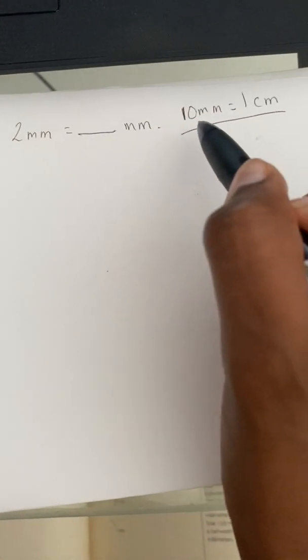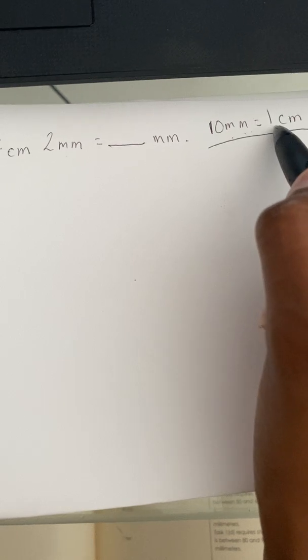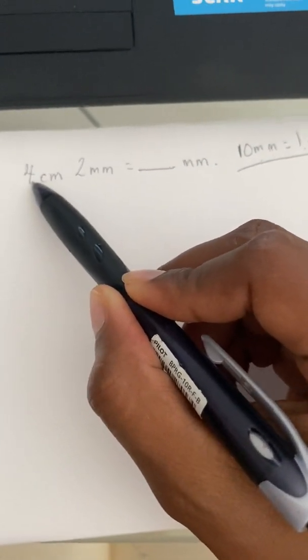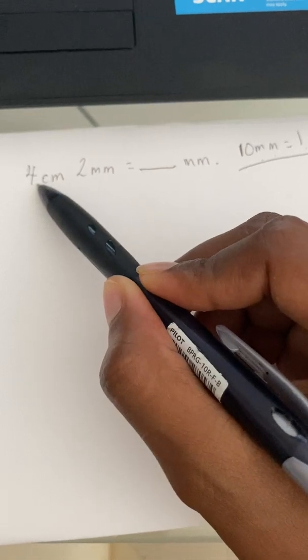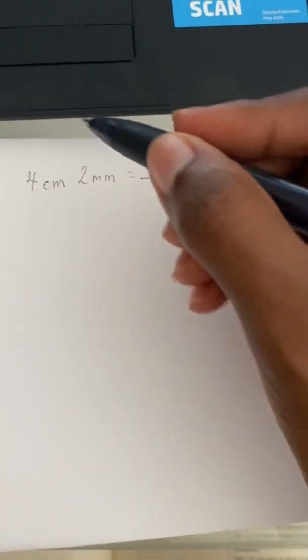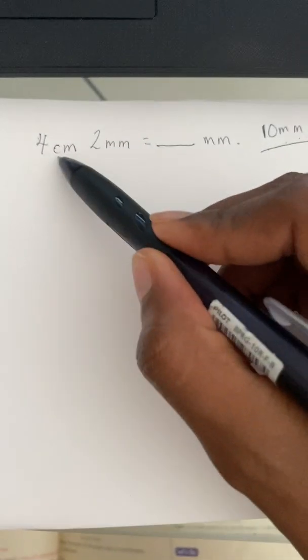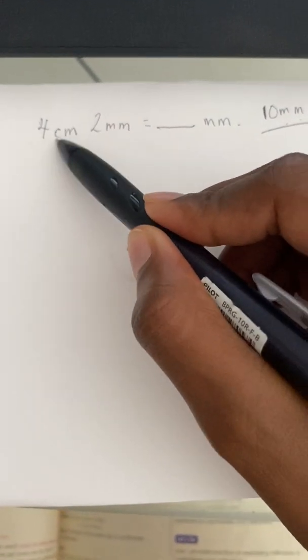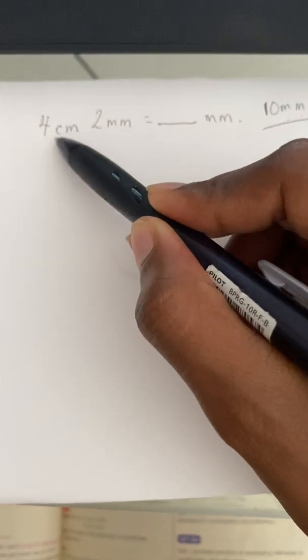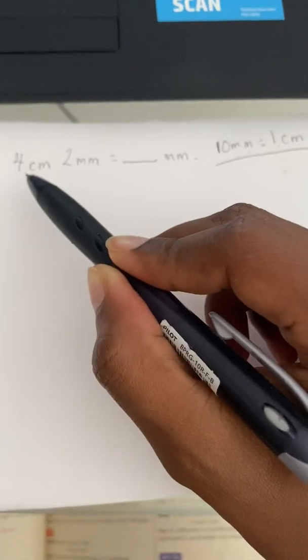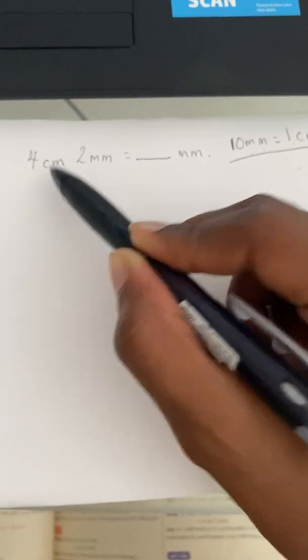Well, I know that 10 millimeter equals 1 centimeter, so that means there's 4 tens in this. So I can count in tens, and that will help me out. So I can go ahead and say 10, 20, 30, 40. There are 40 tens in 4 because 10 millimeter equals 1 centimeter. So 10, 20, 30, 40.